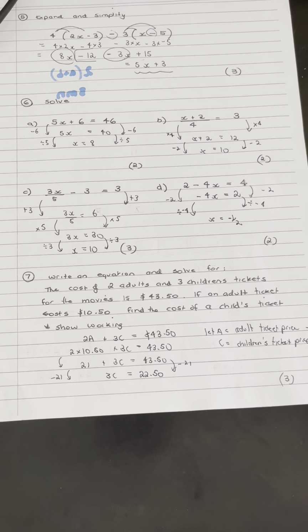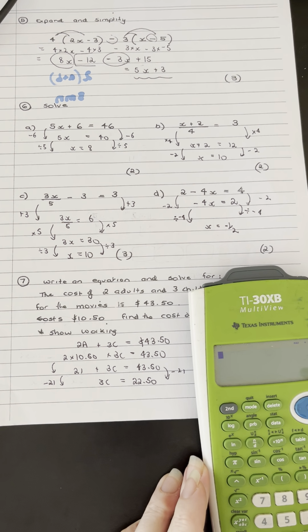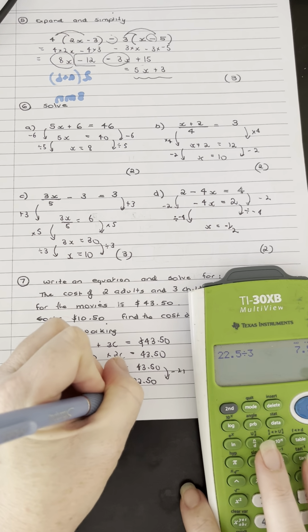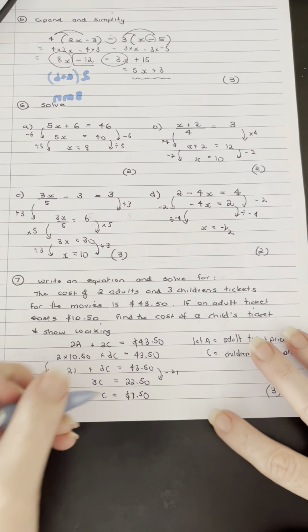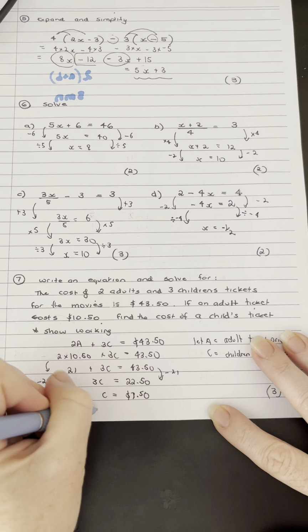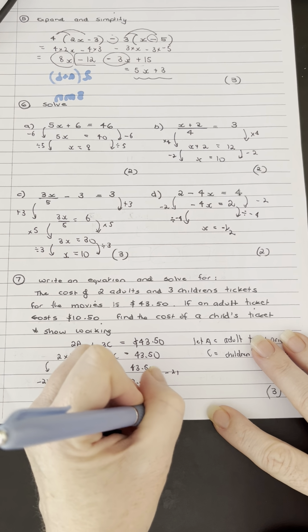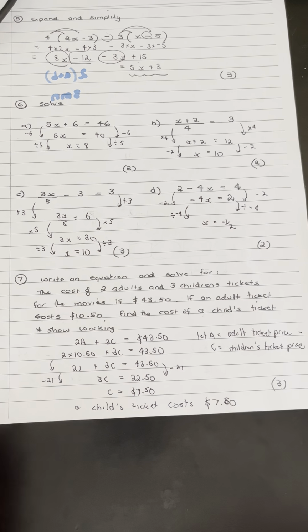And then we'll grab our calculator and do $22.50 divided by 3, and we get $7.50. Now, when we have a worded question like that, we want to finish with a worded answer. So we will say a child's ticket costs $7.50. Okay.